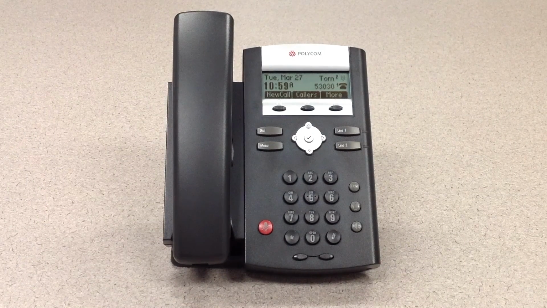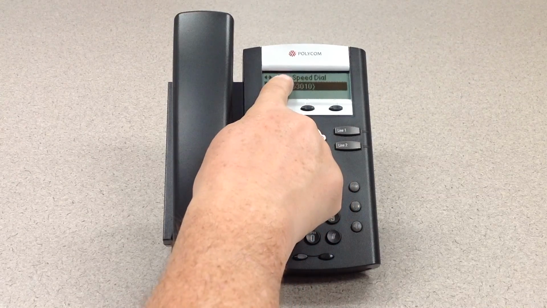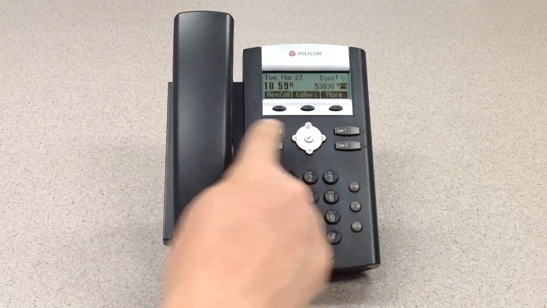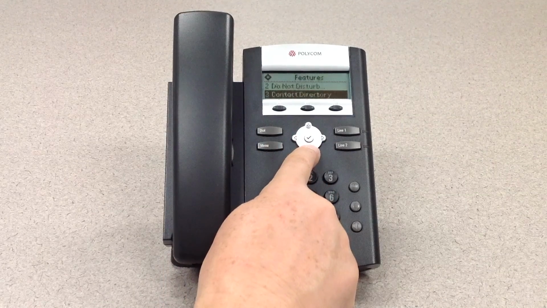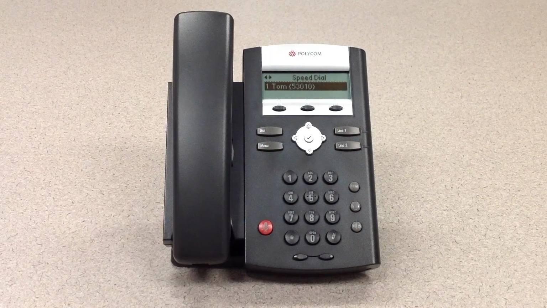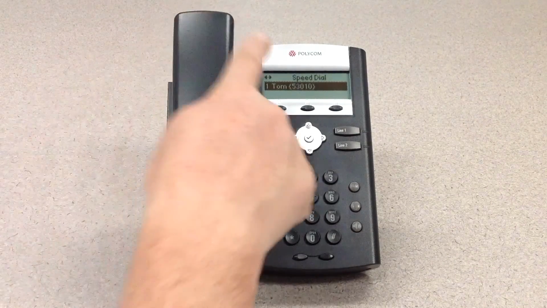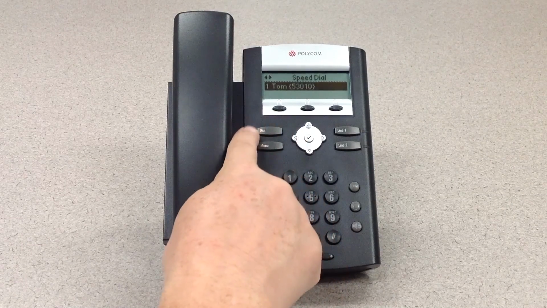Your speed dials are simply a shortcut to calling the people in your contact directory. The up arrow of your display control keys serves as a shortcut to your list of speed dials. You could also choose the menu button, features, and speed dial. To make a call from your speed dial list, simply highlight the contact and either press the check mark on your display control keys or press the dial button.